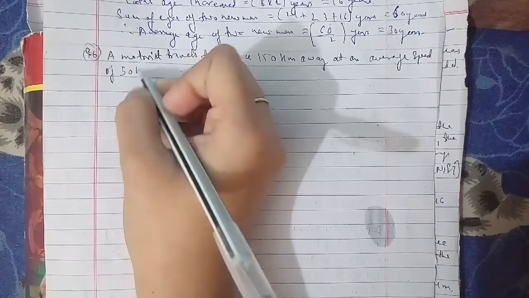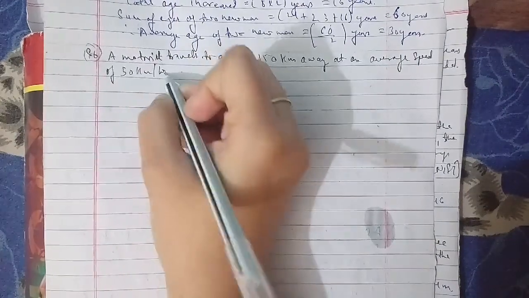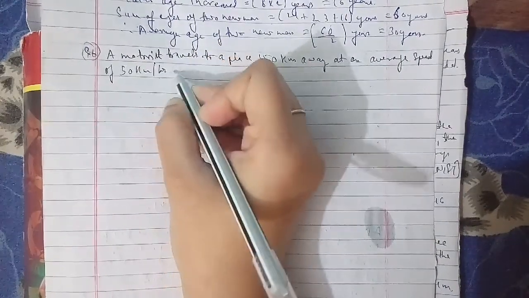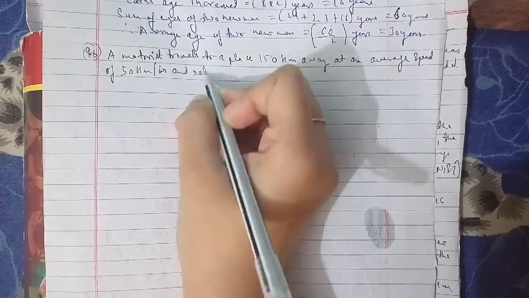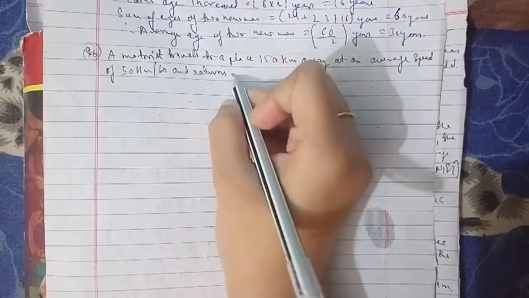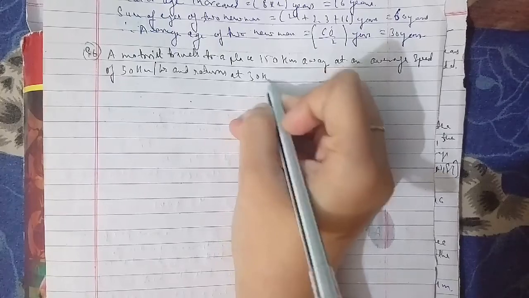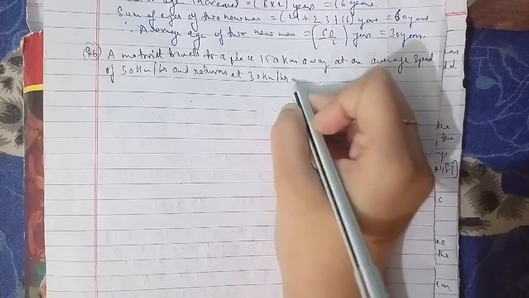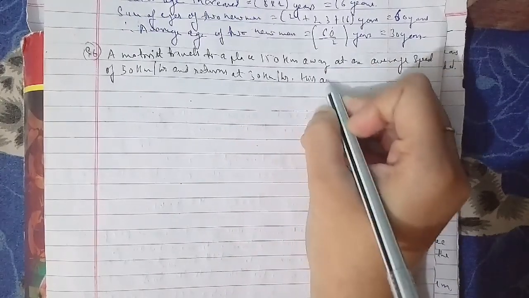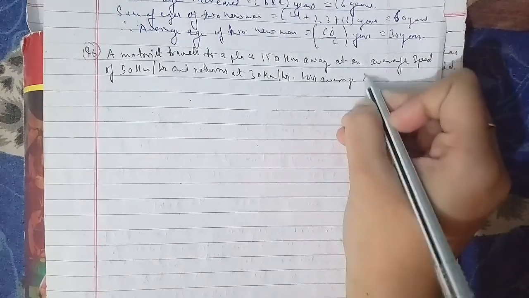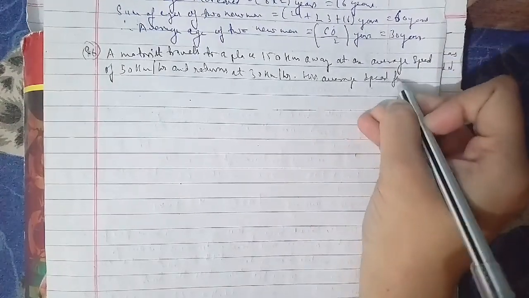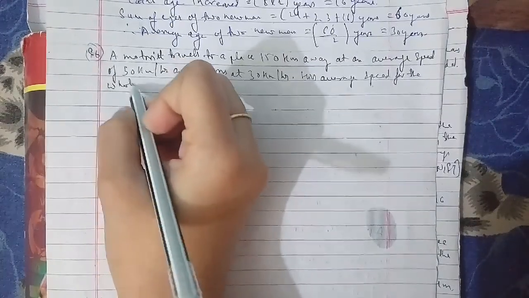His average speed for the whole journey in kilometer per hour is? The options we have are 35, 37, 37.5 and 40, and we have to find it out.